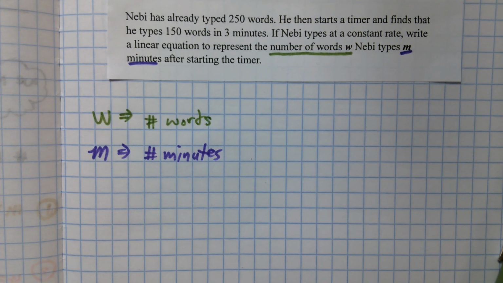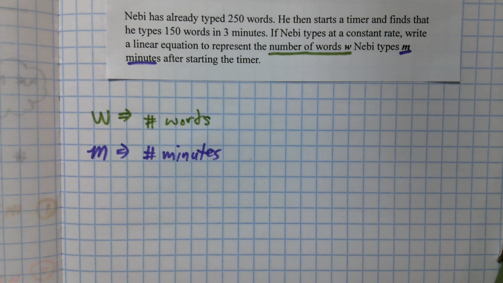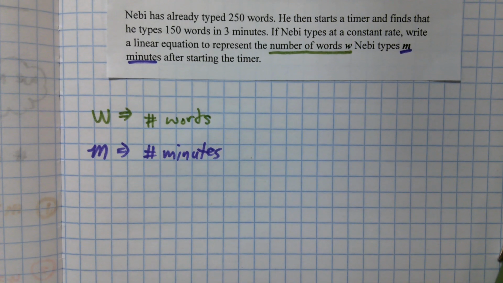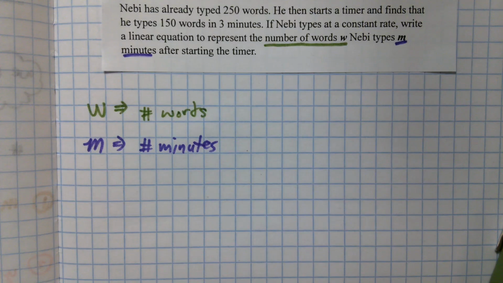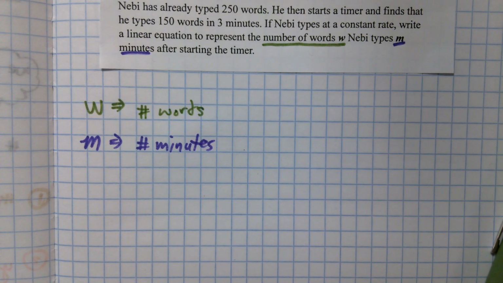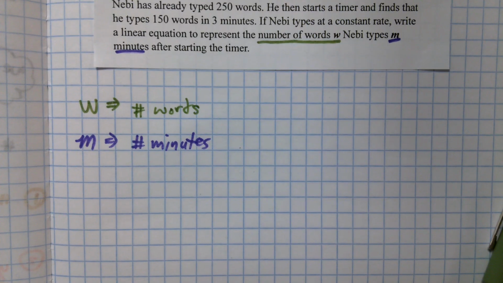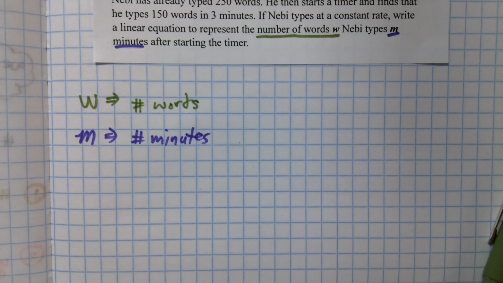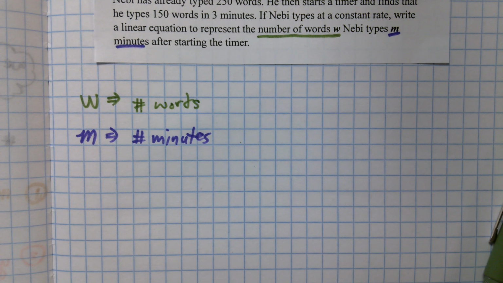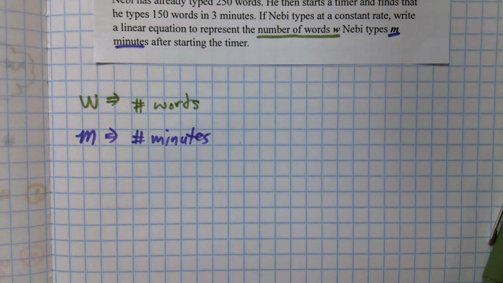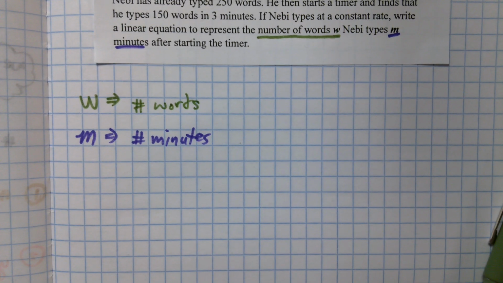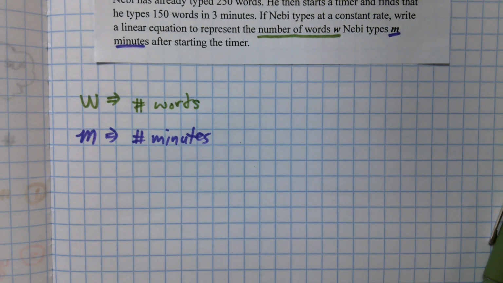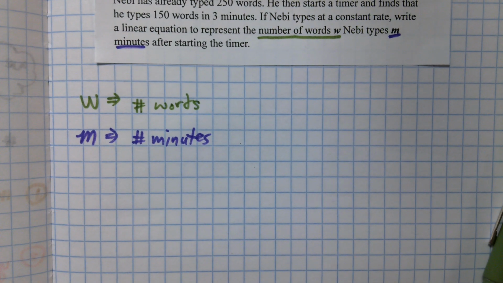Now we got to put our logic brain on for a second. We got to think about it. One of these things is my independent variable, and one is my dependent variable. Have you guys heard these terms before? Yes? Okay. The dependent variable depends on whatever the independent variable is. The independent variable is going to be happening no matter what.